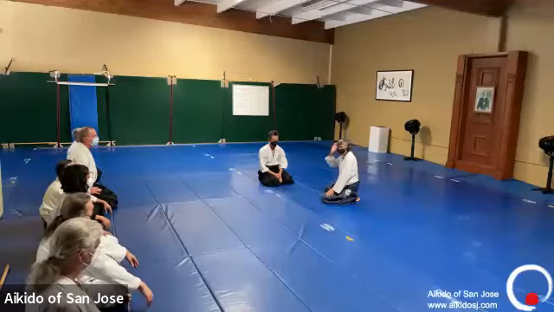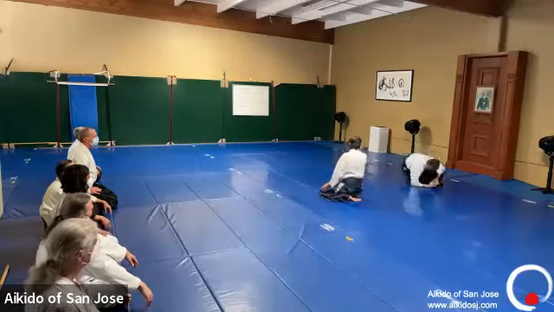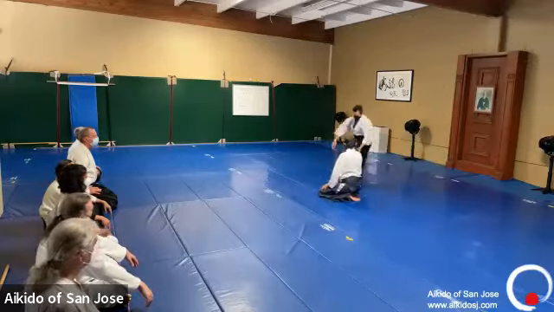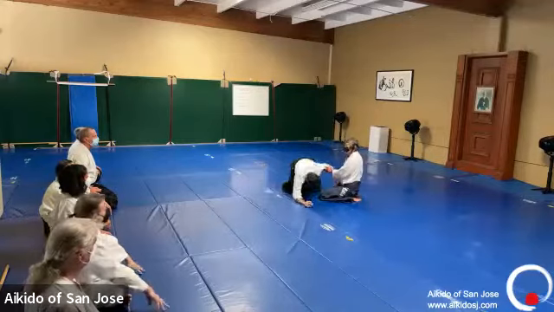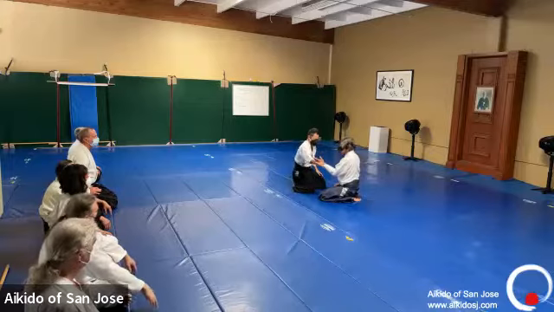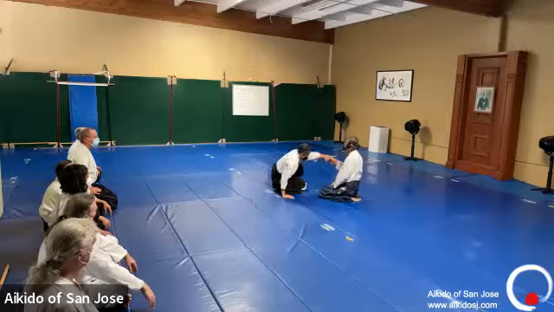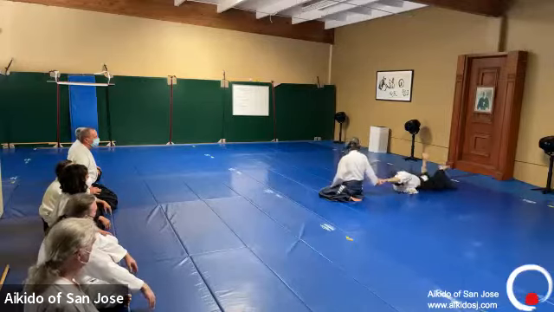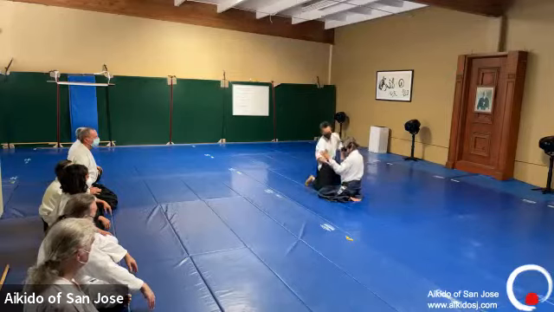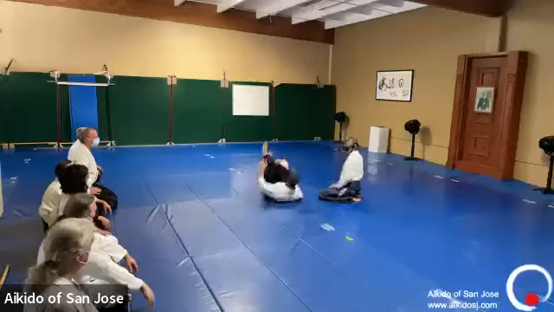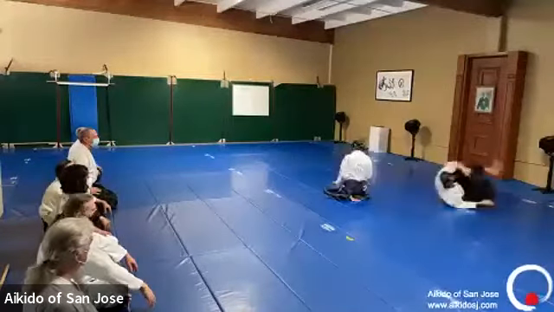Okay, so this is side motion. What is this? Sometimes people call this a wave, but he's following that wave, isn't he?